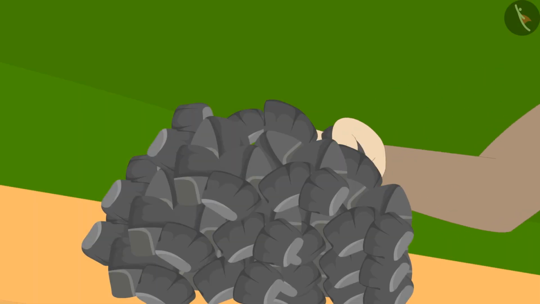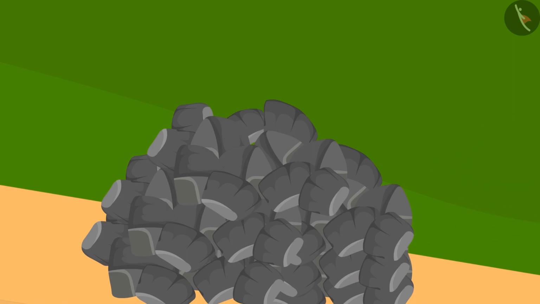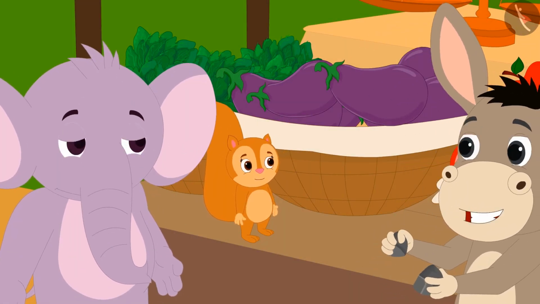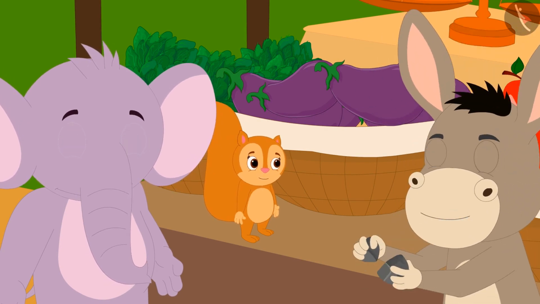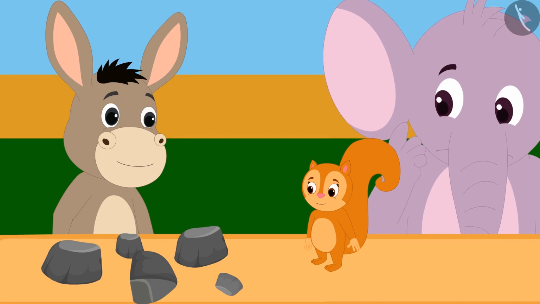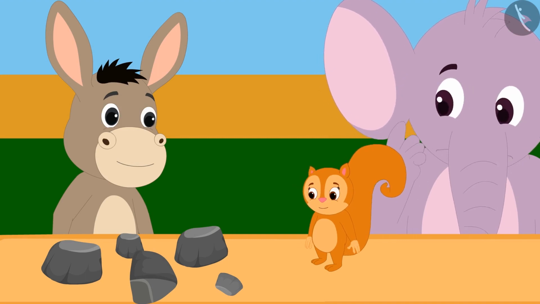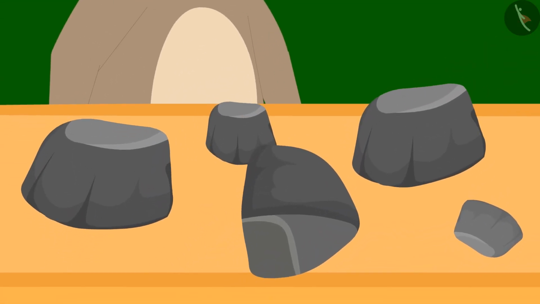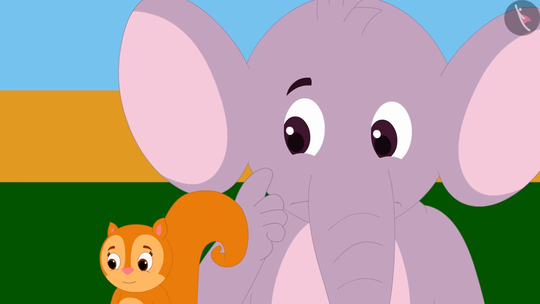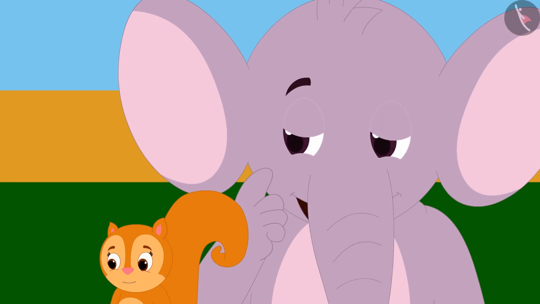Bhola picked up some stones, placed them on Bunny's stall and said, "See, do you think all these stones are of same weight?" Now Chanda and Appu saw the stones. Some of them were small and some of them were very big. Both shook their head and said, "No, no."